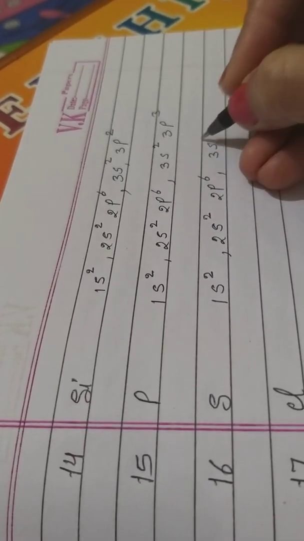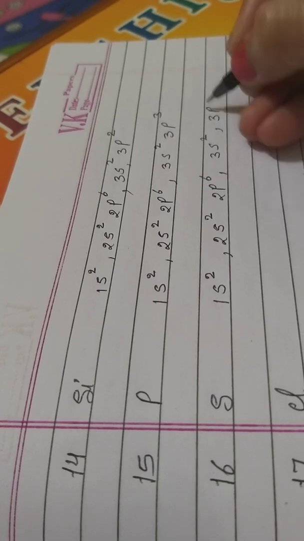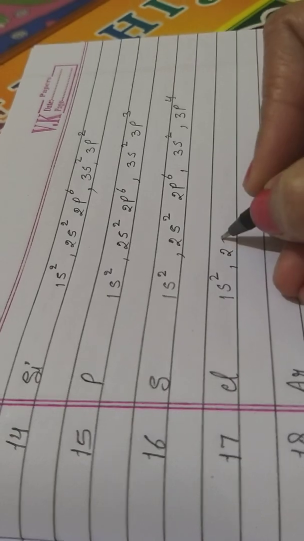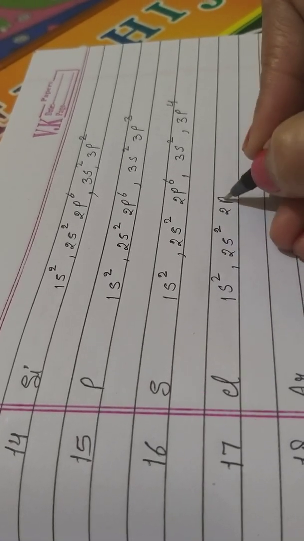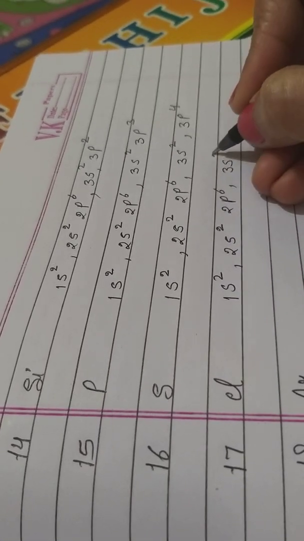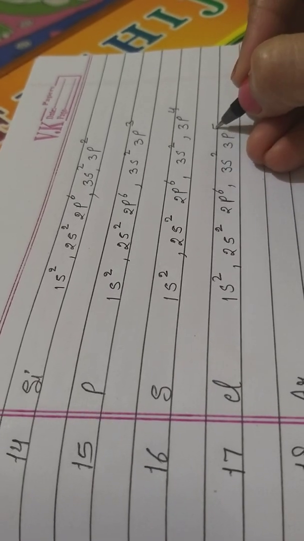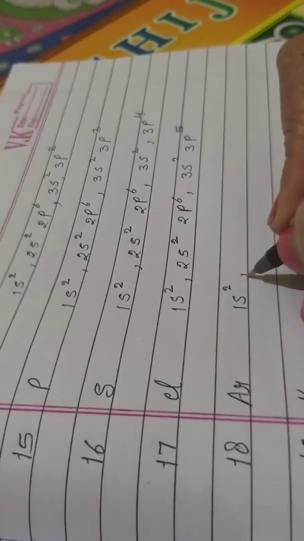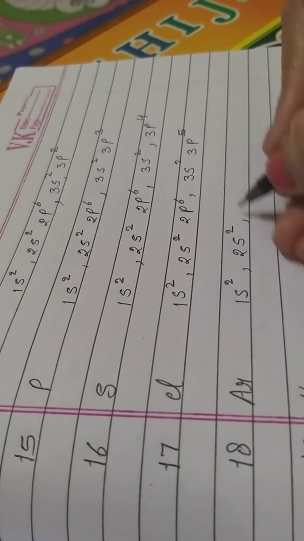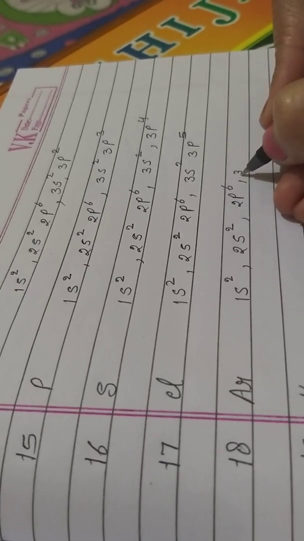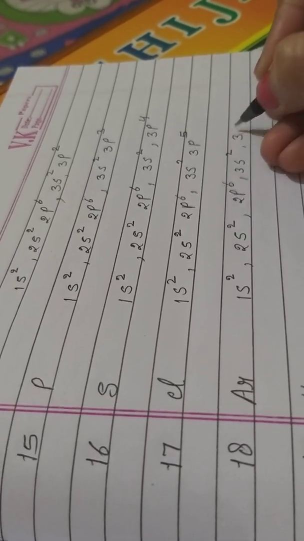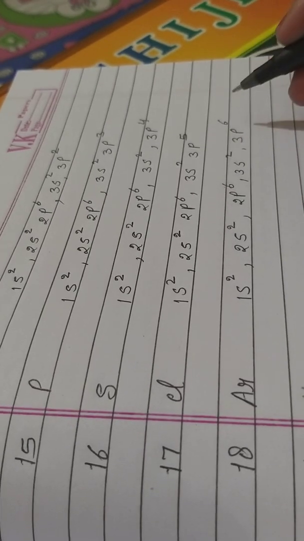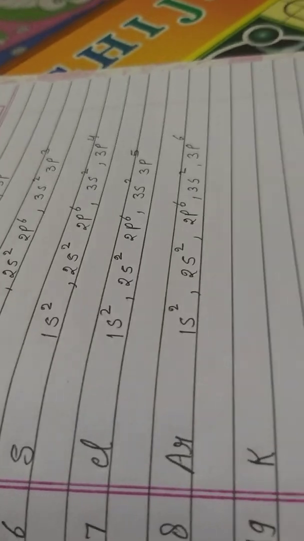Now in terms of sulfur, 1s2, 2s2, 2p6, 3s2 and 3p4. Now in terms of chlorine, 1s2, 2s2, 2p6, 3s2 and 3p5 is to be done. And in terms of argon, what will we get? 1s2, 2s2, 2p6, 3s2 and then we get 3p6. Now when p has 6 electrons, it is completely filled. You will have to start the new orbital.